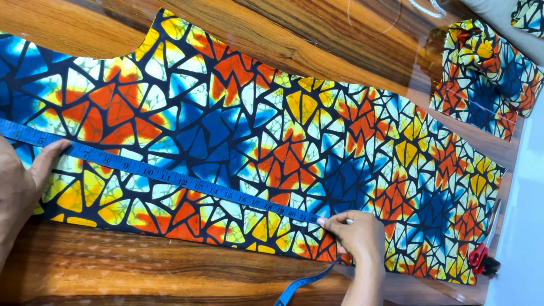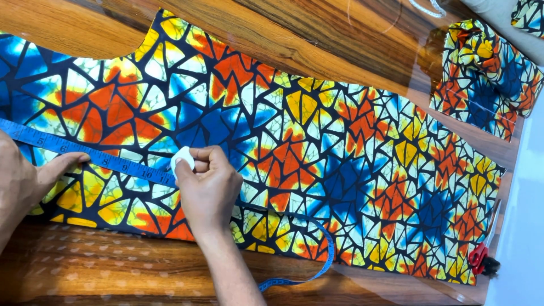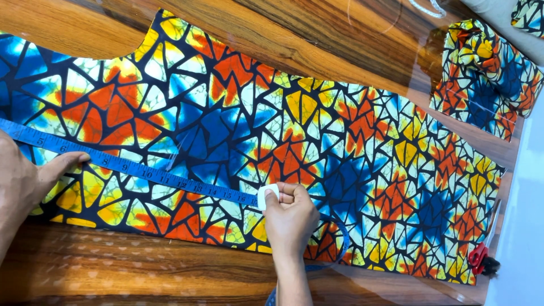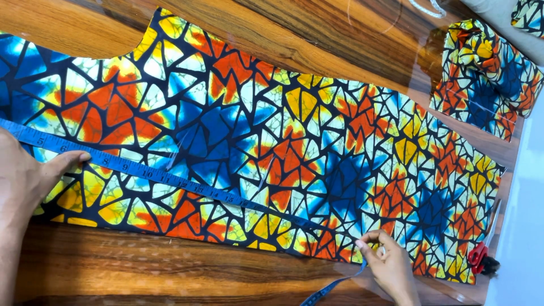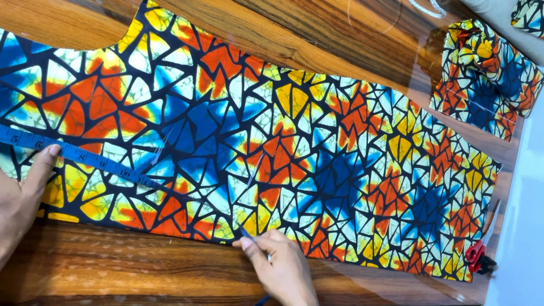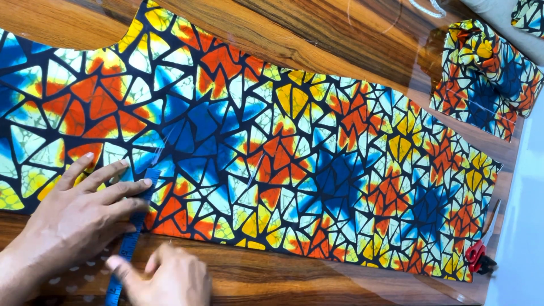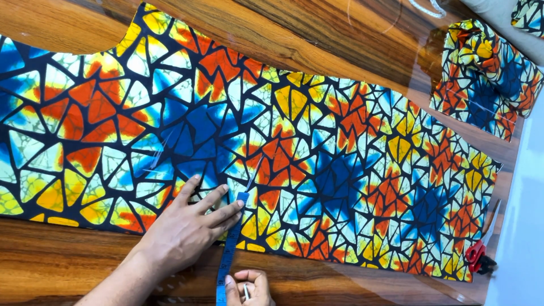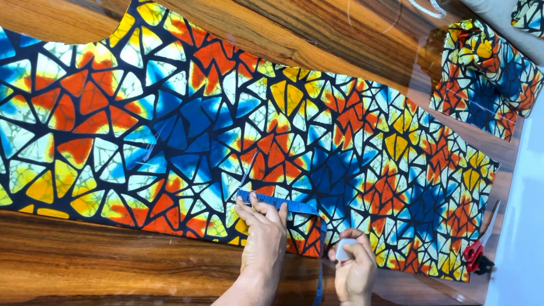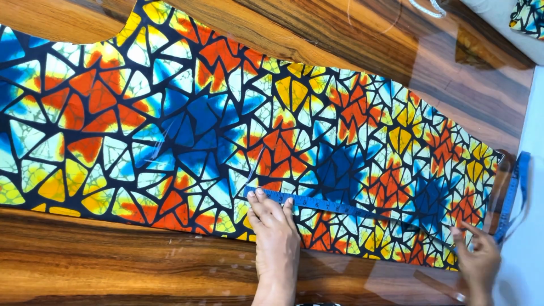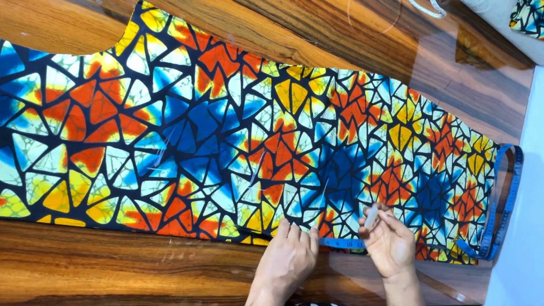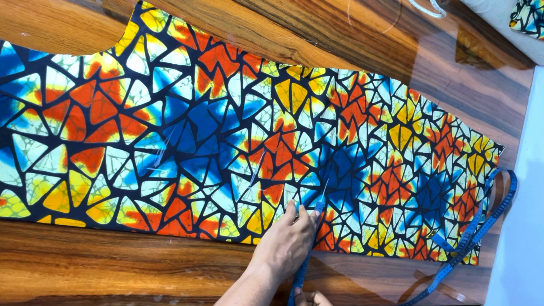We are going to be doing the same thing we did for the darts on the back, but for the front dart, our dart is going to start from our bust point. Now my bust point is 11 inches, so I marked out my bust point and then marked out my waistline and marked half of my nipple to nipple on my bust point and my waistline, and standing on my waist I came down by 6 inches and then marked it out.